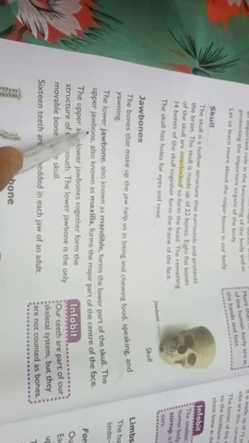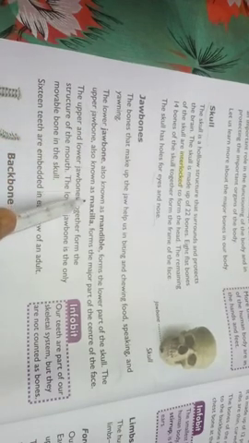The upper jawbone, also known as maxilla. So, lower jawbones are known as mandible, and upper jawbone is known as maxilla. Sorry for that disturbance. Forms the major part of the center of the face. This together forms the major part of the center of the face.